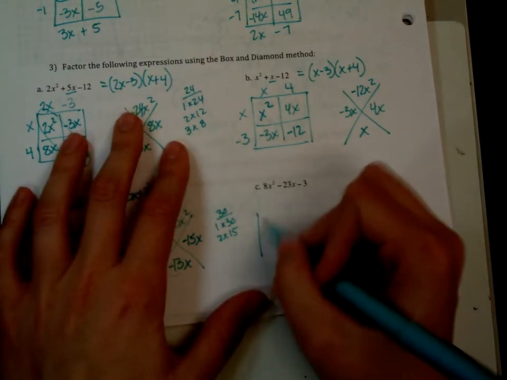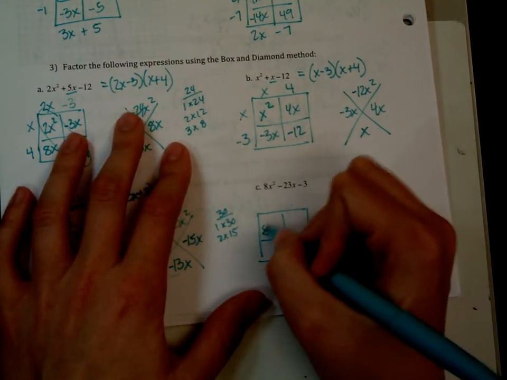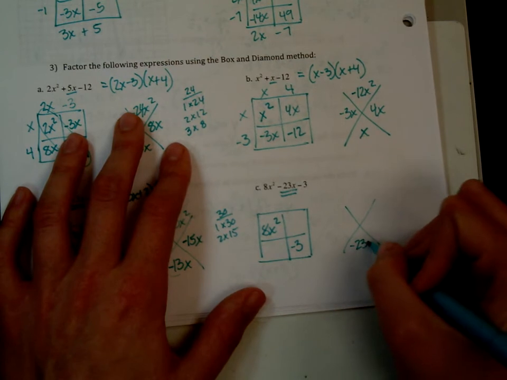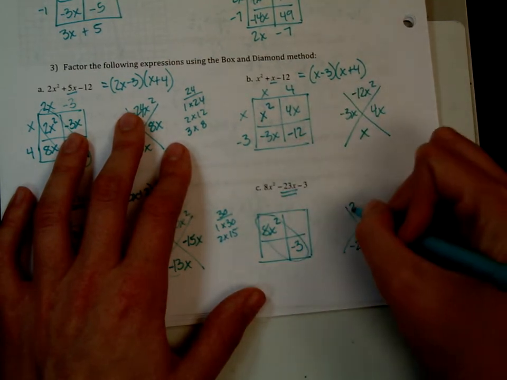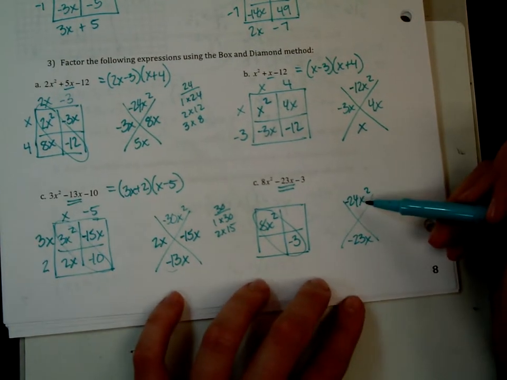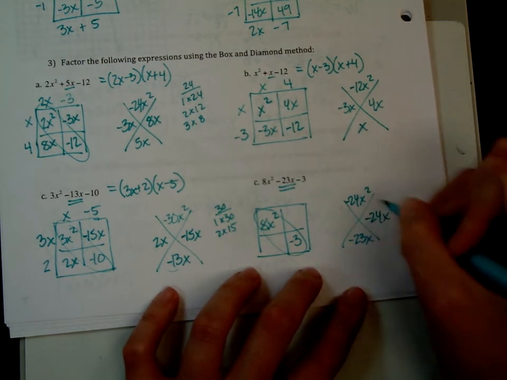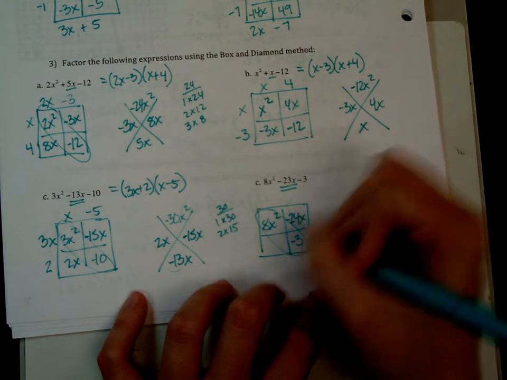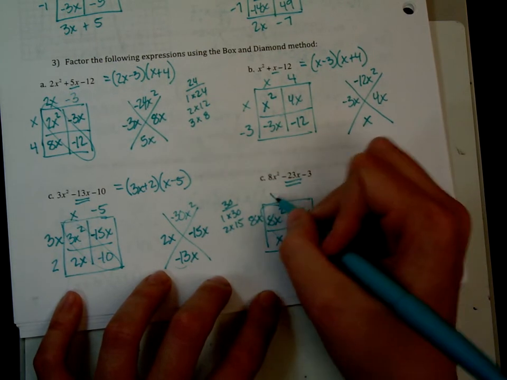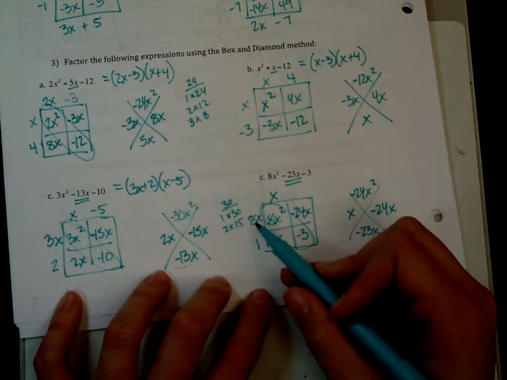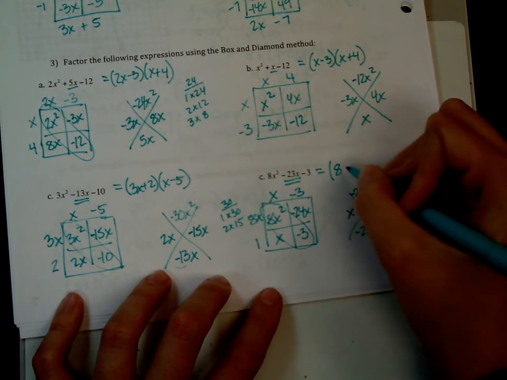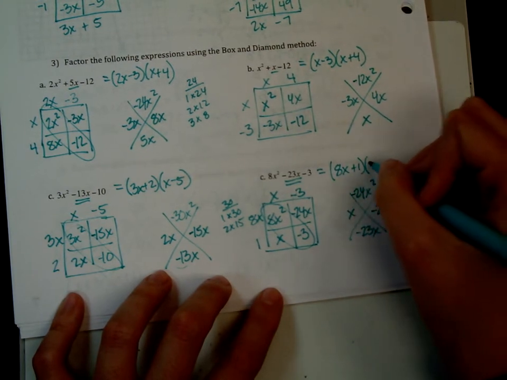And then the last one, 8x squared, negative 3. We need numbers that add to make negative 23x and multiply to make negative 24x squared. I know that since these are just one apart, it's going to be 24 and 1. So negative 24x and 1x. I know that a common factor here is 8x, and then that'll just be x, that's 1, and then negative 3. So this factors to 8x plus 1 times x minus 3.